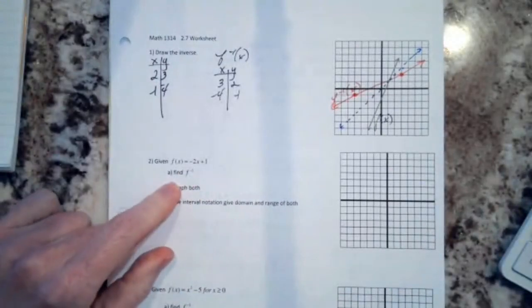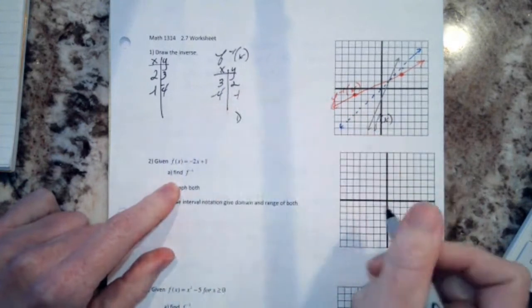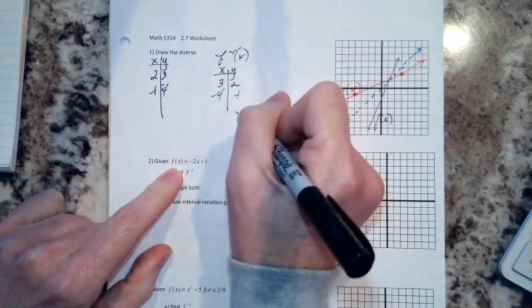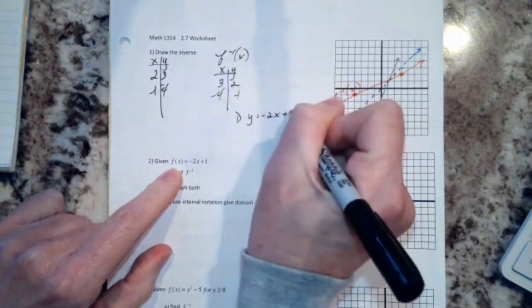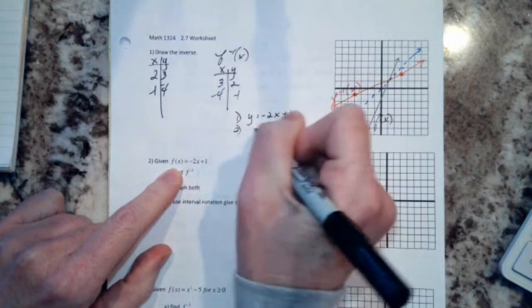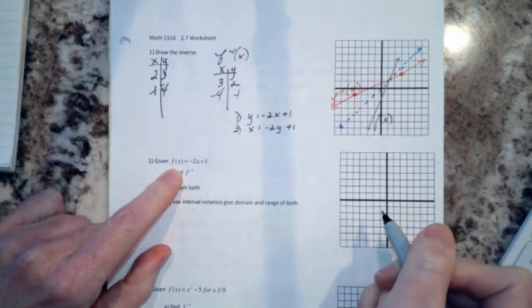Given this equation, f(x) equals -2x plus 1, we want to first find the inverse. Let's do it the way that we were doing it. First step, we want to call the f(x) y. y equals -2x plus 1. Then we want to literally swap them out. x equals -2y plus 1.